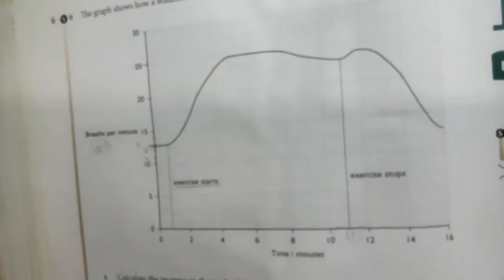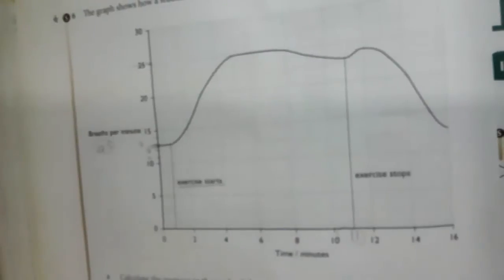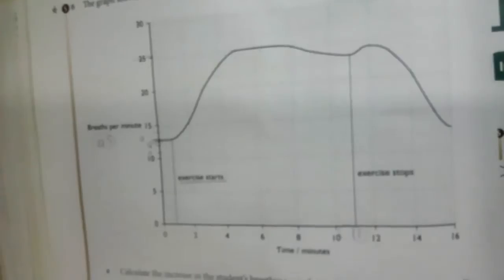Is it from 13 breaths per minute to 25 breaths per minute? Yes. And how will you calculate the increase? We will subtract both of them. Yes, you will subtract 12.5 from 25. Whatever answer you get, that would be the increase. That's correct.